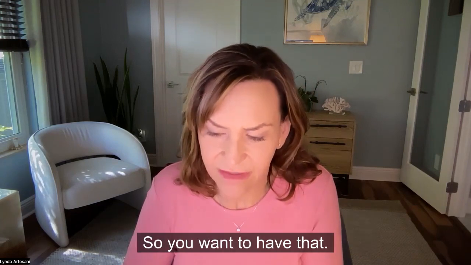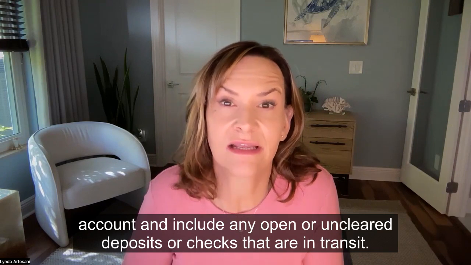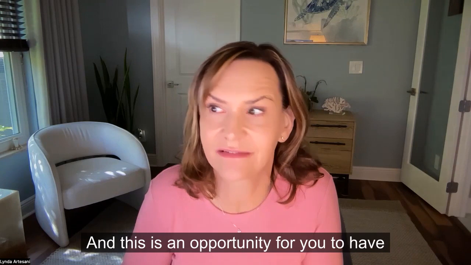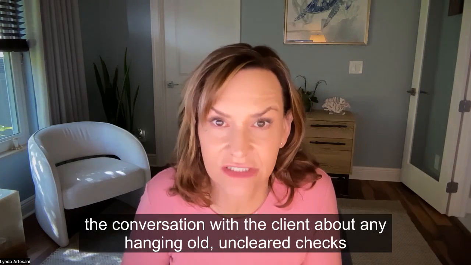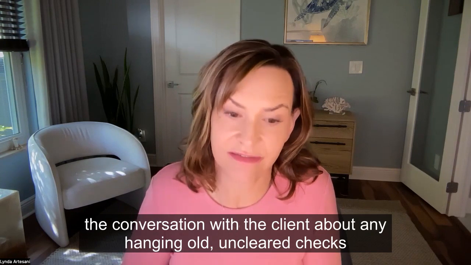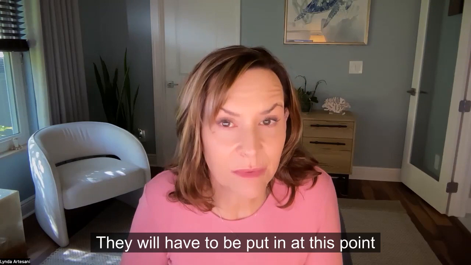So you want to have that. You're going to want to reconcile the bank account and include any open or uncleared deposits or checks that are in transit. And this is an opportunity for you to have the conversation with the client about any hanging old uncleared checks that have been hanging around since the beginning of time. They will have to be put in at this point.